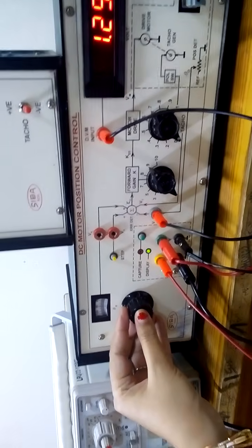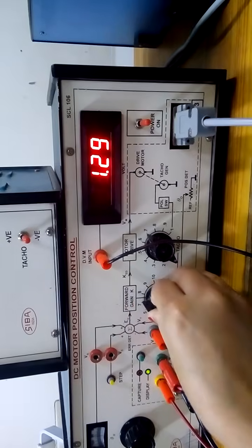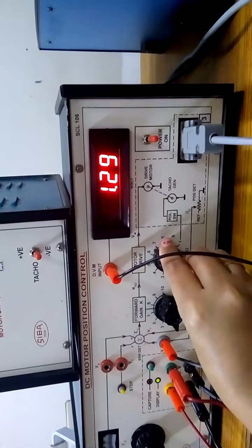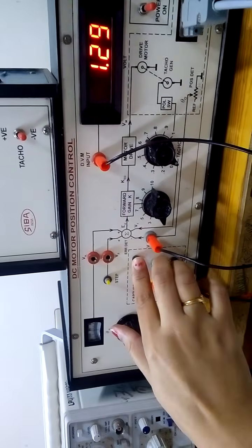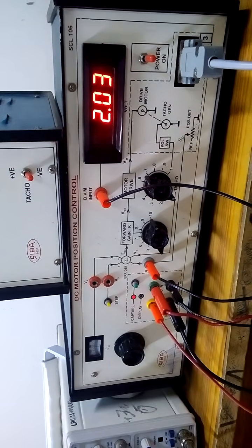Set the command potentiometer to 90 degrees. Then we have to set the K value, the forward gain value, to any point. Say I am setting it as 10. Tacho feedback is 0. So we have to do capture, and then press step.